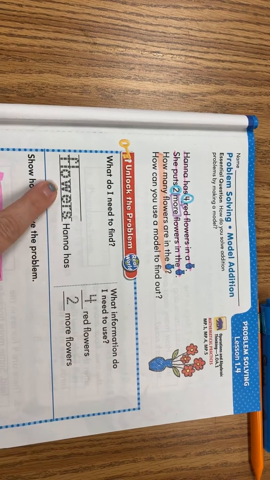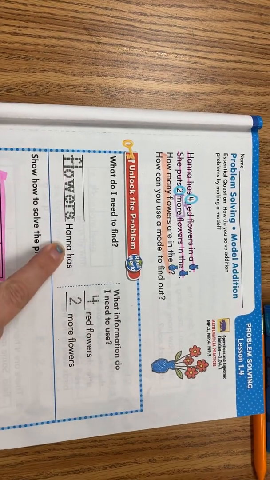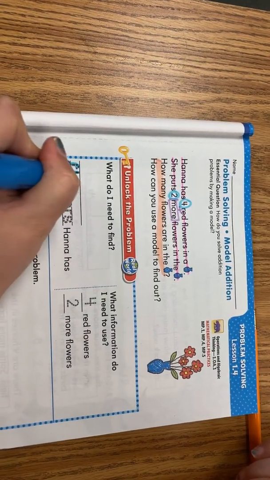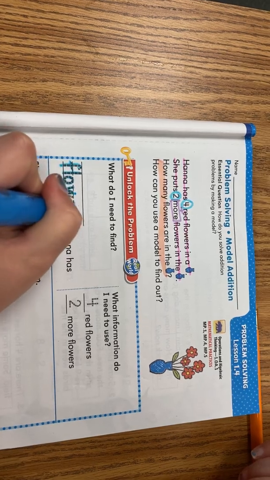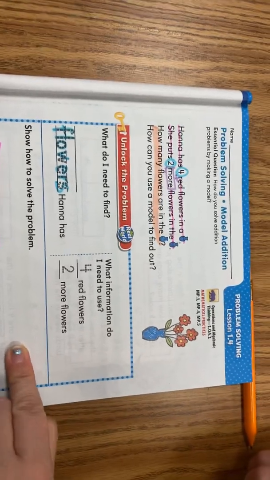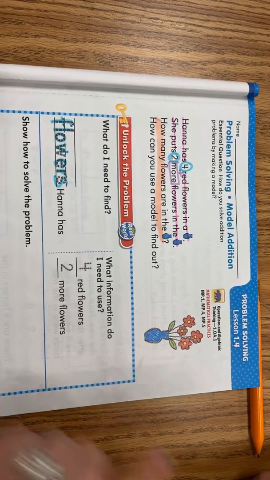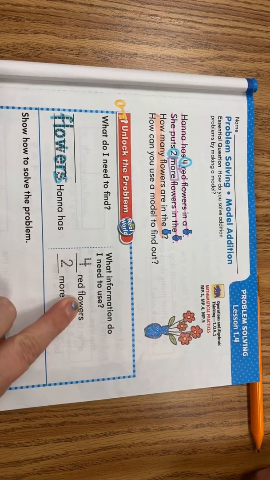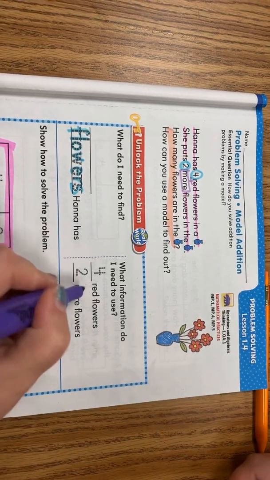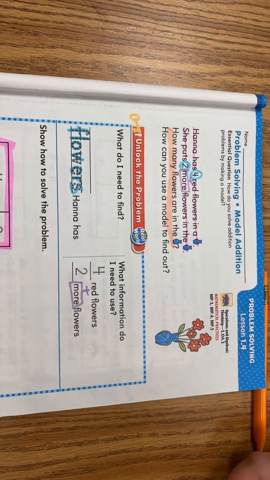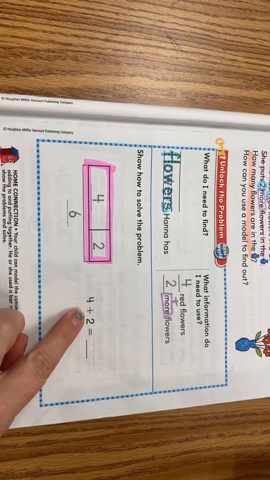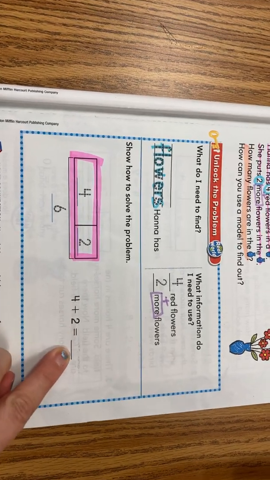We need to find out how many flowers Hannah has. So the whole thing that we're looking for is her flowers. So you can go ahead and trace that if you would like. It's not really necessary, but you can. And then you're going to talk about what you already have. The information that I already have is that she has 4 red flowers in the vase, and that she has added 2 more. And again, it's this magic word right here, more, which meant addition. So as we slide down, you'll see right here, it now says 4 plus 2 is the same as blank.